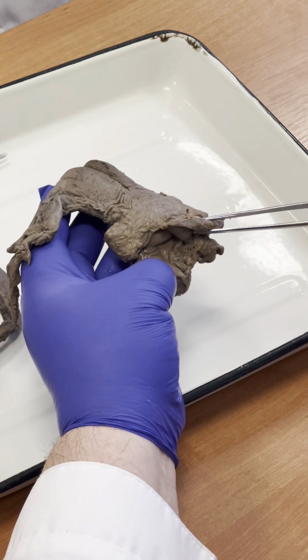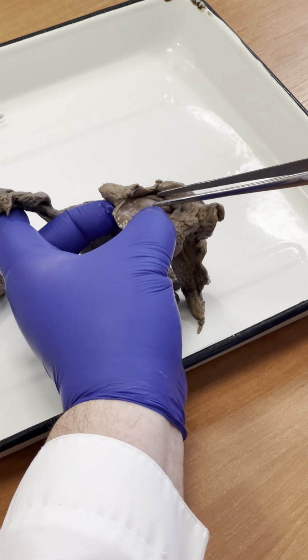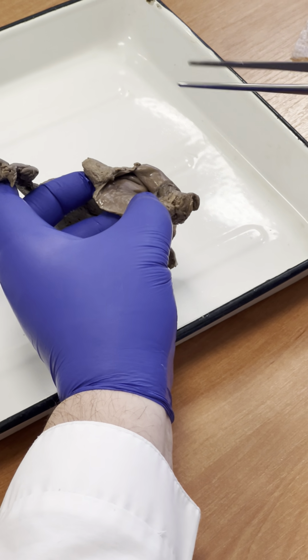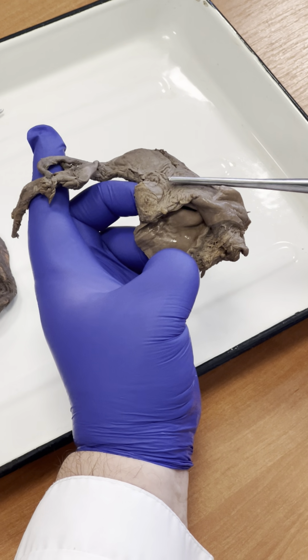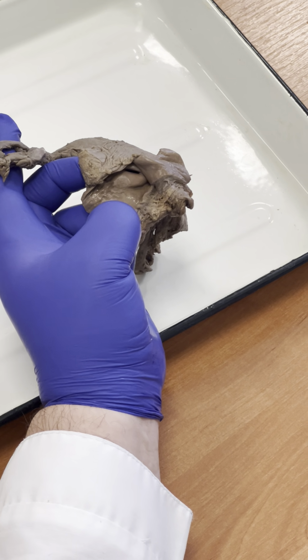And cervix has two parts. This part of cervix, which is inserted into vagina, is portio vaginalis. And above of vagina, this part of cervix is portio supravaginalis.